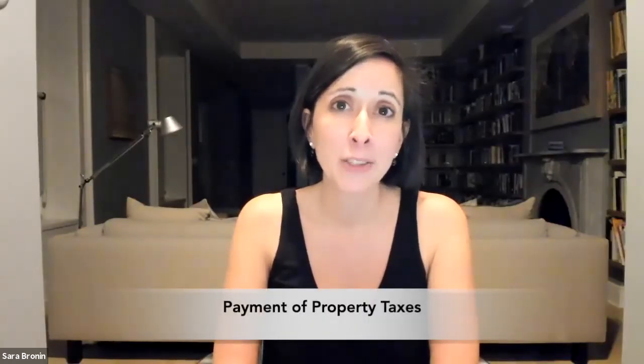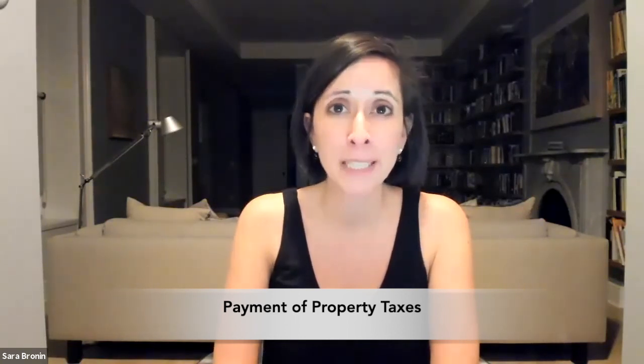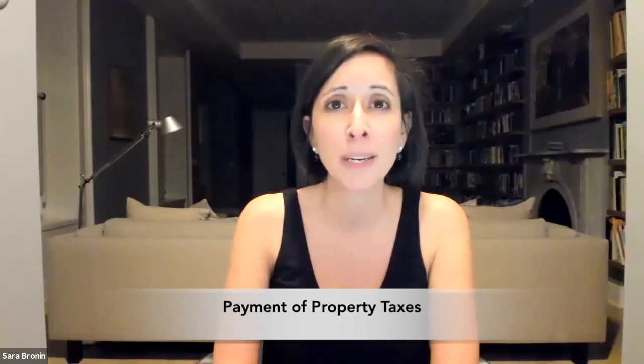Sometimes the adverse possessor's state of mind is referred to as the claim of right. When you hear the phrase claim of right, that refers to a mistaken belief of ownership. Sometimes states will require property taxes to be paid. One state that requires adverse possessors to have paid property taxes during the entire statutory period is Florida.